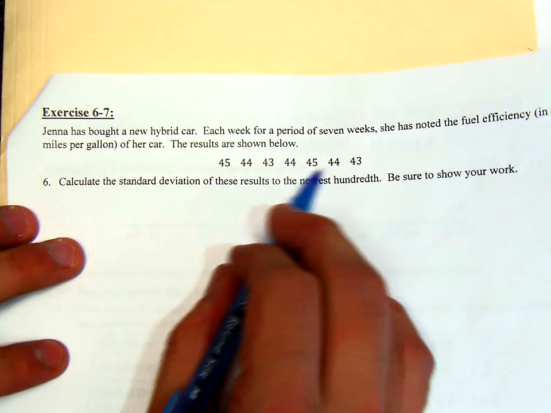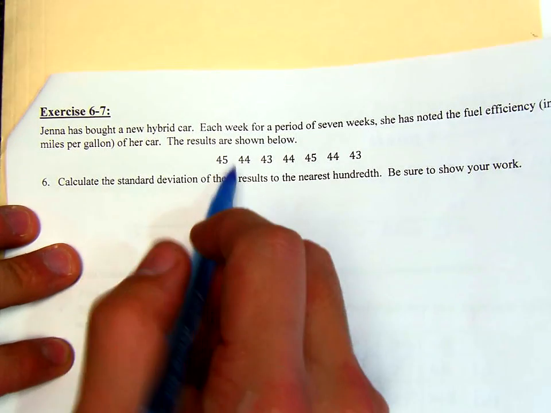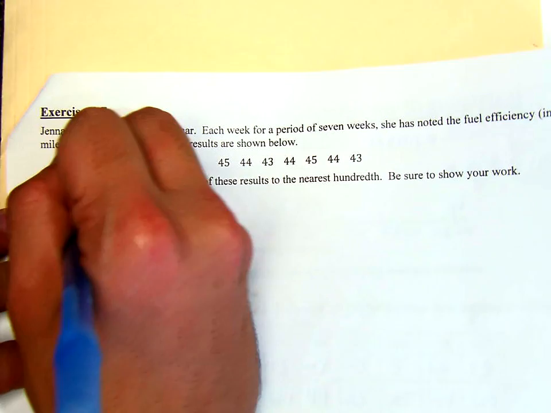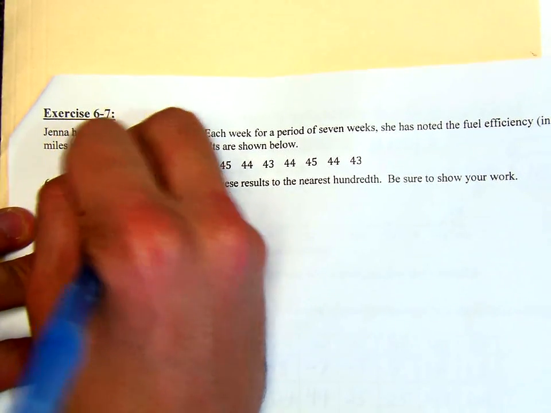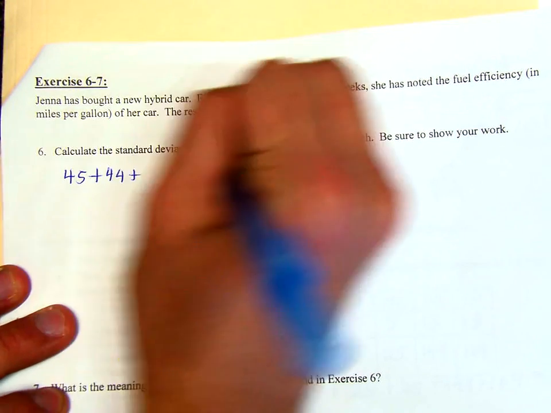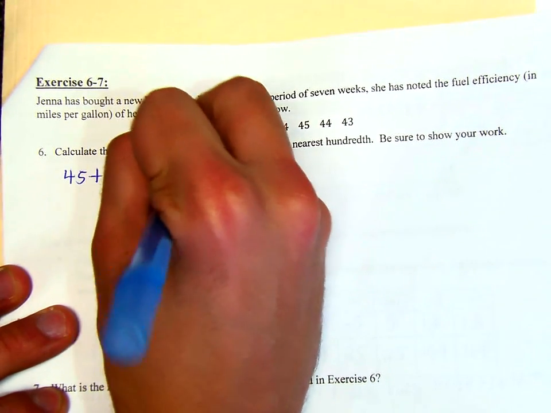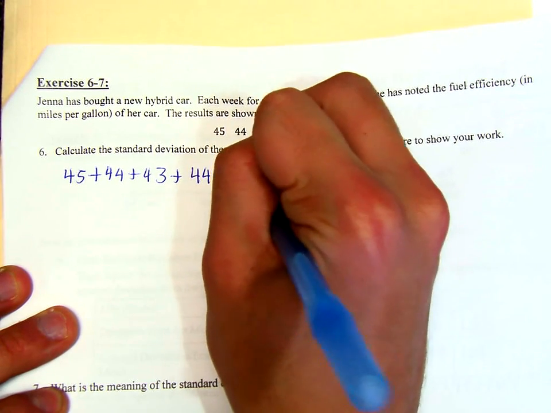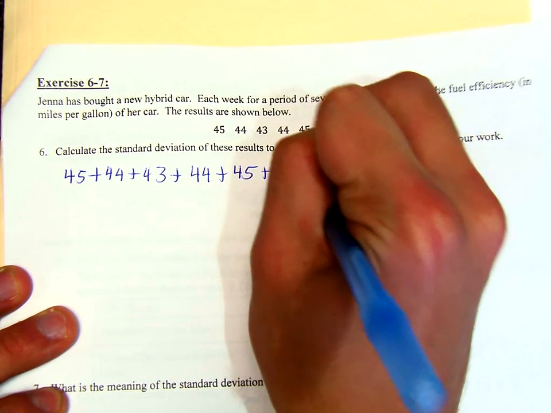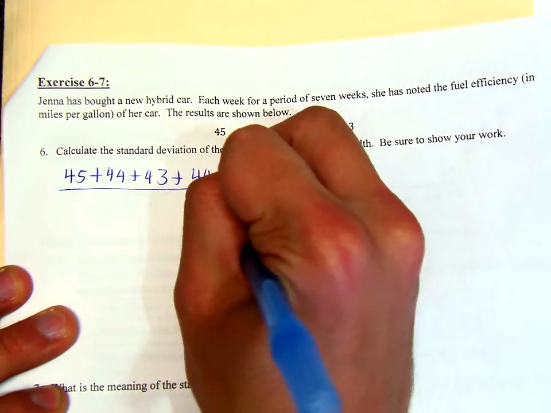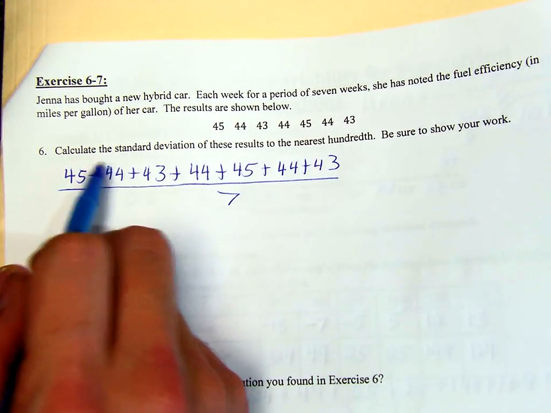So, to calculate the mean, we're going to add up all these numbers and divide by the number that we have. So we have 1, 2, 3, 4, 5, 6, 7. So I'm going to add them all up first. So 45 plus 44 plus 43 plus 44 plus 45 plus 44 plus 43, and we're going to divide by 7.